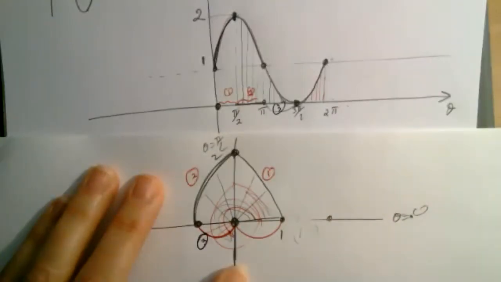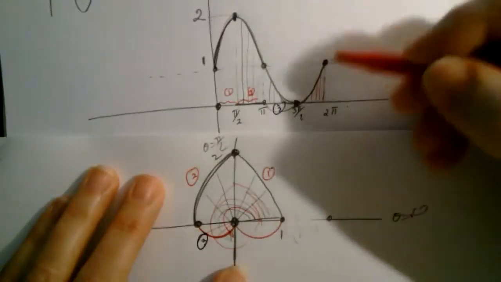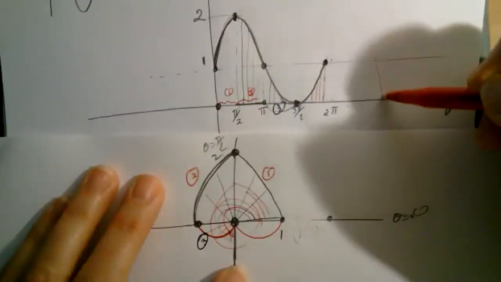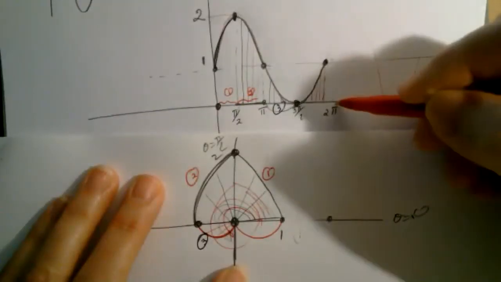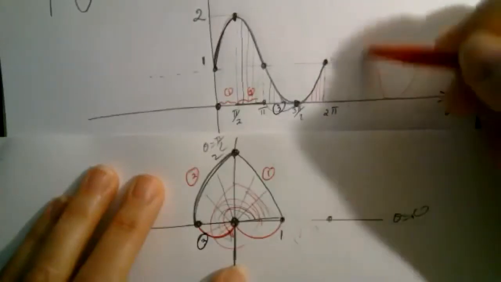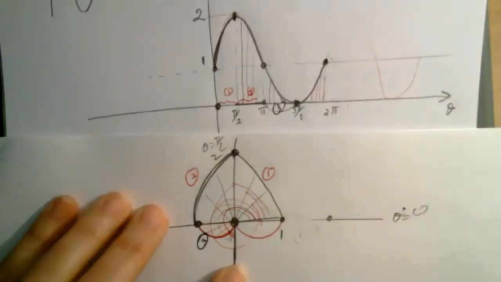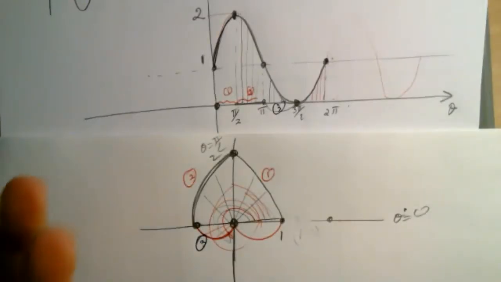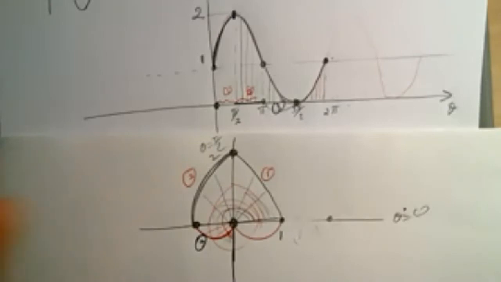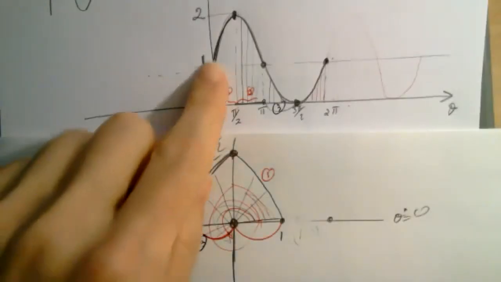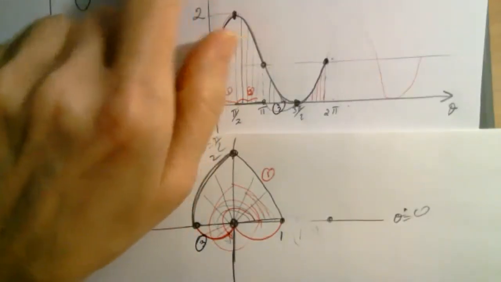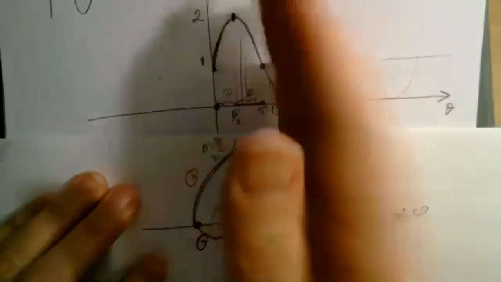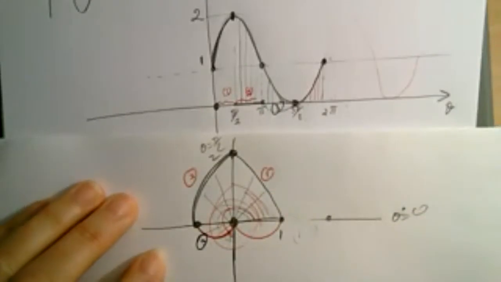Now if theta starts increasing more than 2 pi, the graph repeats itself, which means the r will start repeating themselves. It means I will be rotating around the same. So that's a very good way of graphing that doesn't really rely on points, but relies on real analysis of how r changes and theta changes. Remember, theta is the angle and r is the distance to the origin.